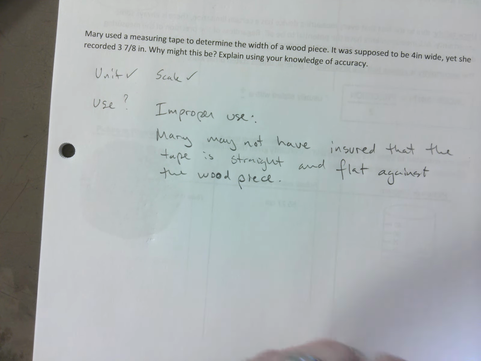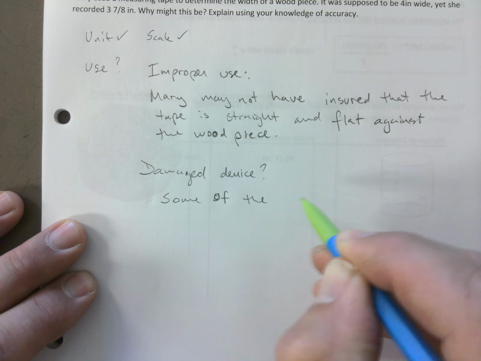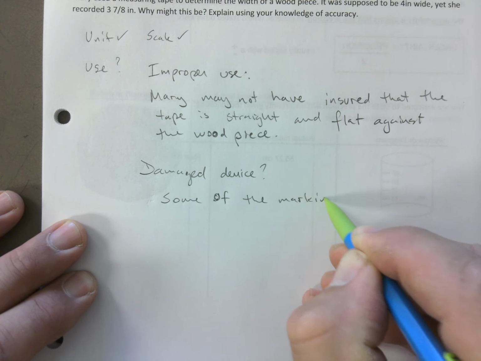I'm going to give you another one: damaged device, maybe. Could it be damaged? Right? Can we pick on that? Yes, we can pick on that too. Some of the markings may have been missing, rubbed off.